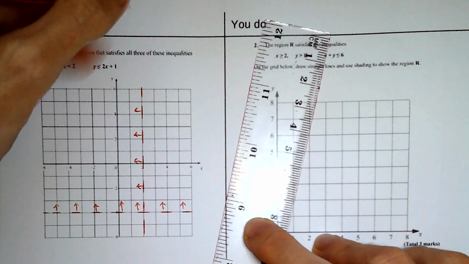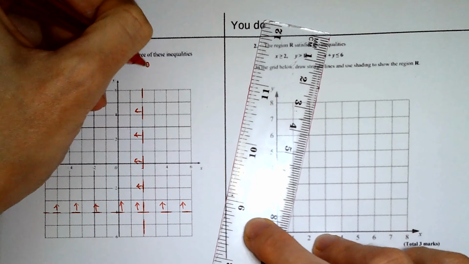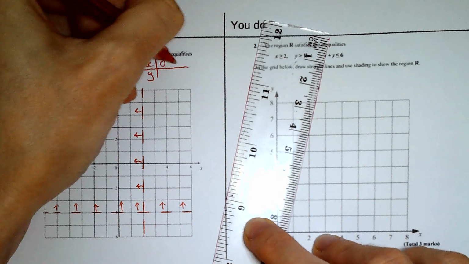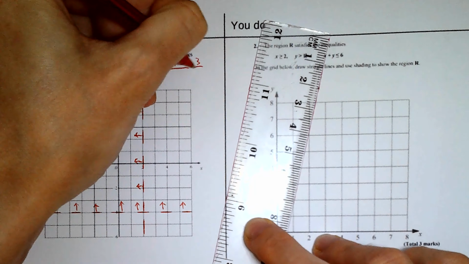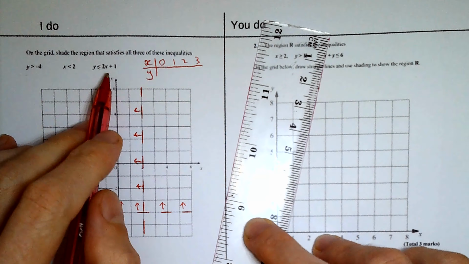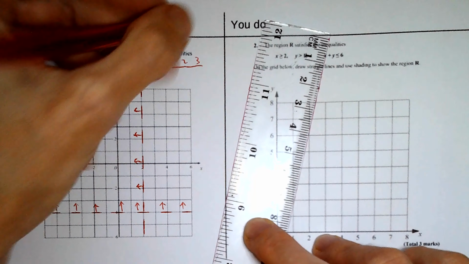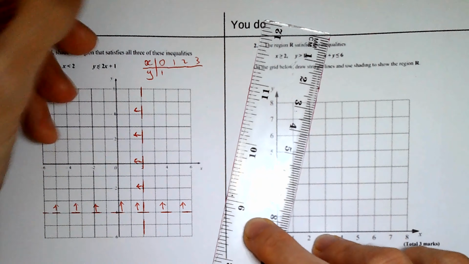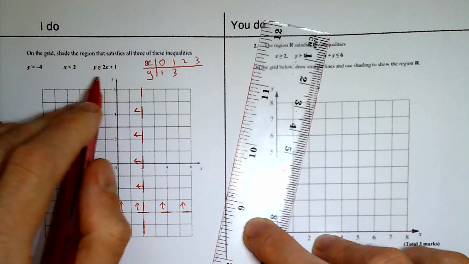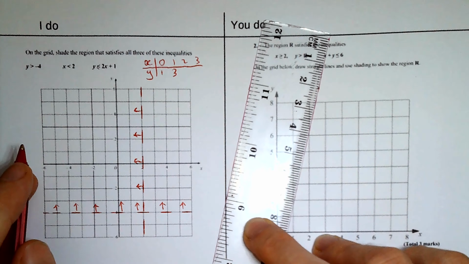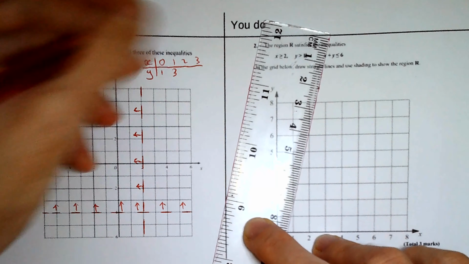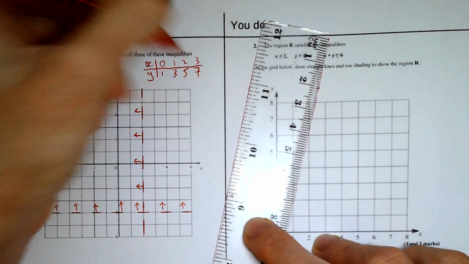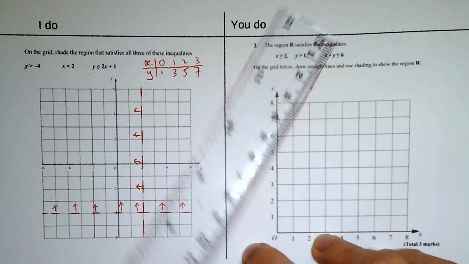Also, what we can do is a quick table for it. So if I do x, y, and then put 0, 1, 2, 3. If I substitute 0 into here, I'm going to get y is 1. If I substitute 1 in, 2 times 1 plus 1 is 3. 2 times 2 plus 1, 2 times 2 is 4, plus 1 is 5. 2 times 3 is 6, add 1 is 7. So you can see the coordinates of the points it's going to go through.